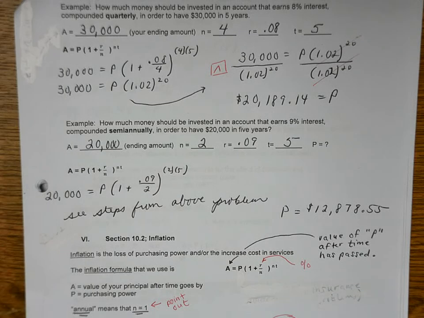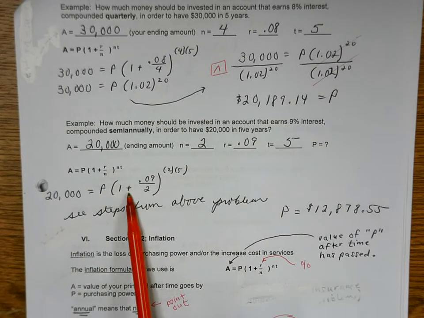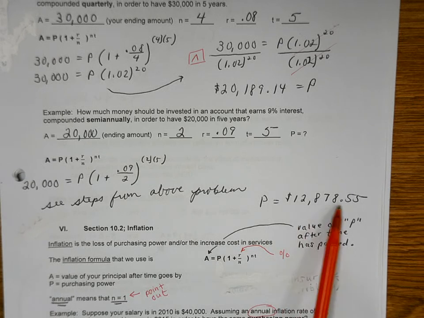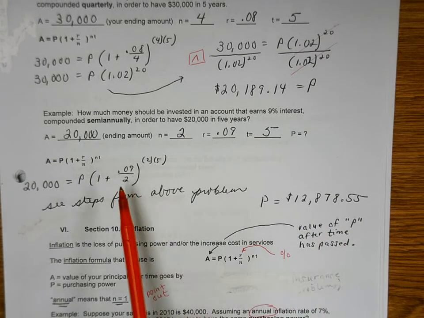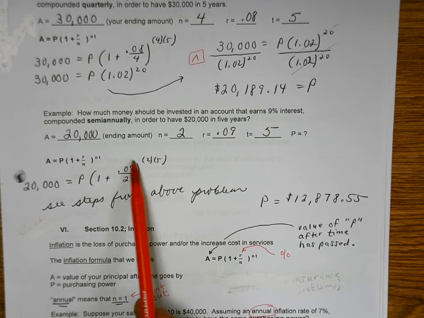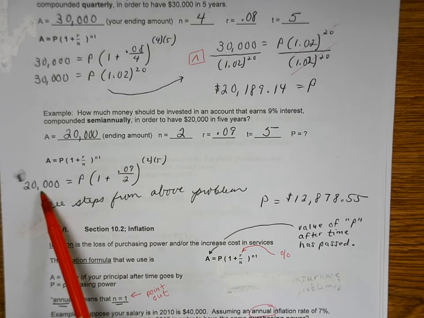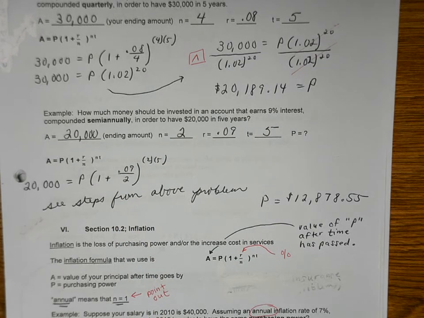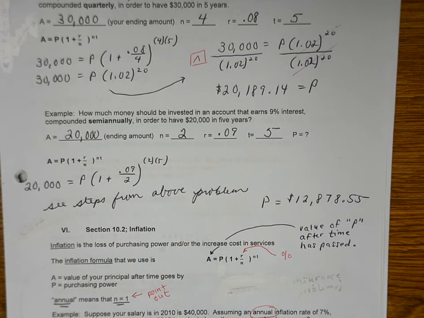I skipped a few steps here, but you should get $12,878.55. So what you needed to do, figure out what this is, and then you want to divide both sides by this value.